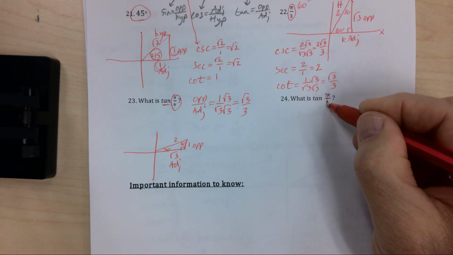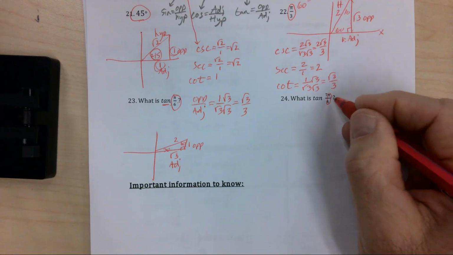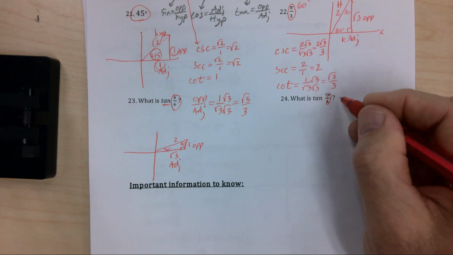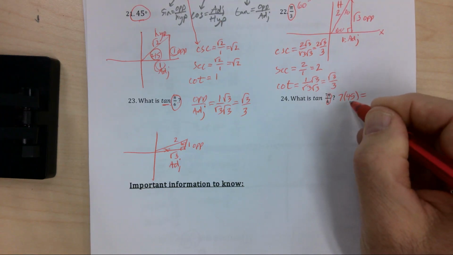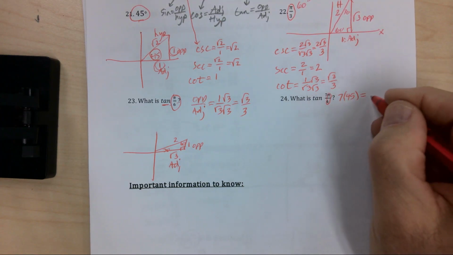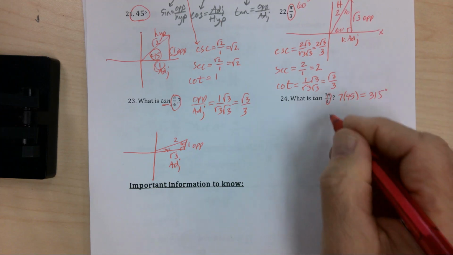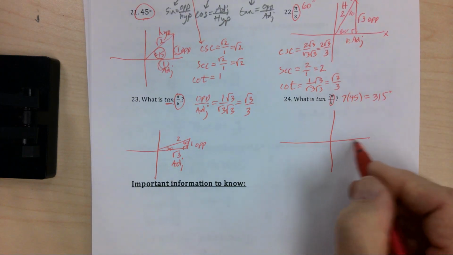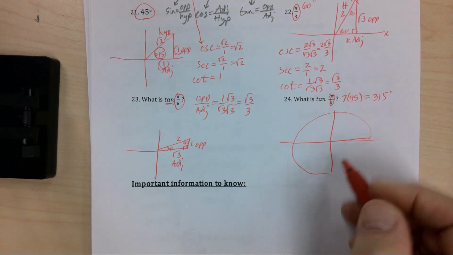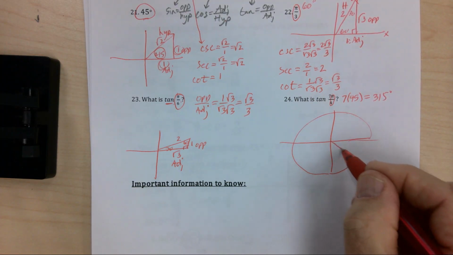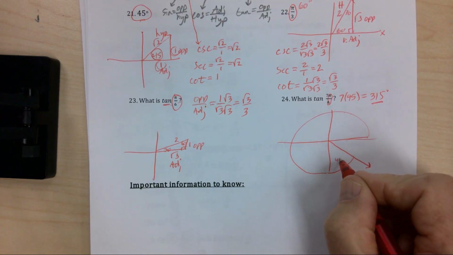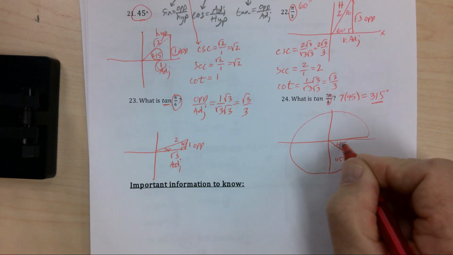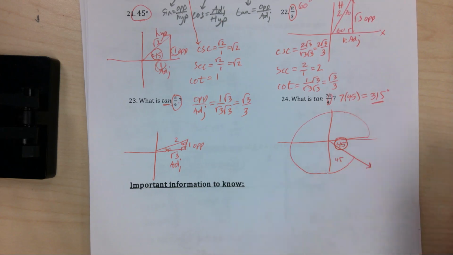Well, pi over 4 is just 45. 180 divided by 4 is 45, or you can just memorize it. And that's 270 plus 45, that's 315. So that tells you how far to spin your spinner. So we spin it 270 plus another 45, because that adds up to 315. So that's 45, meaning my reference angle is 45. This is the one that matters.